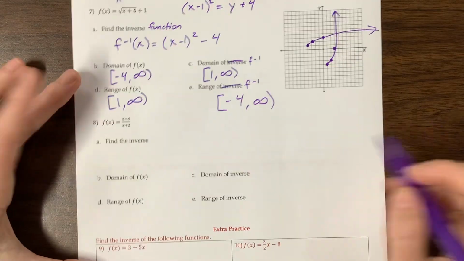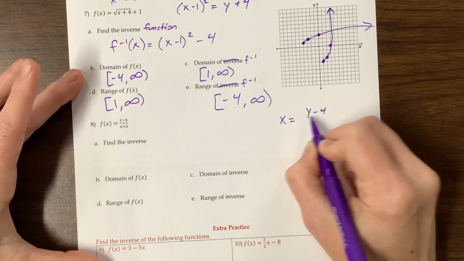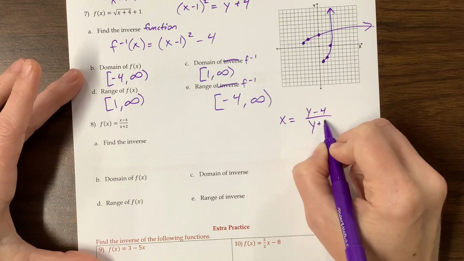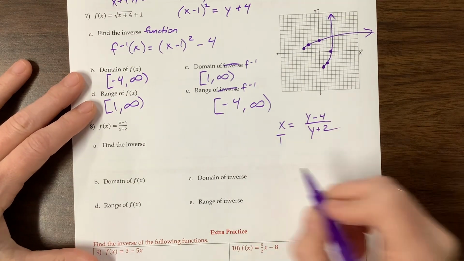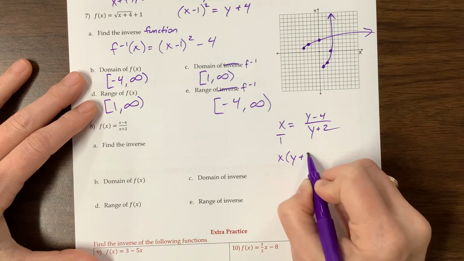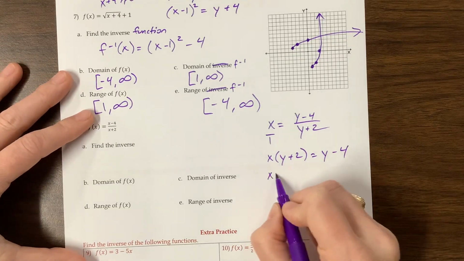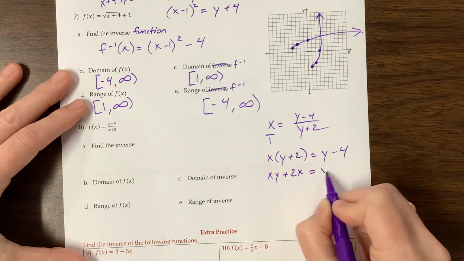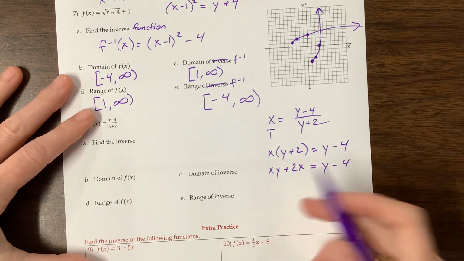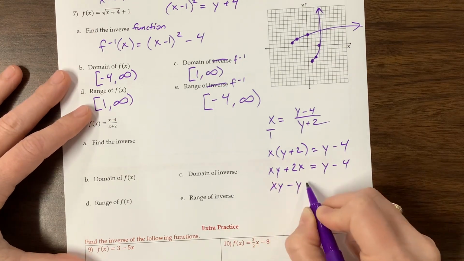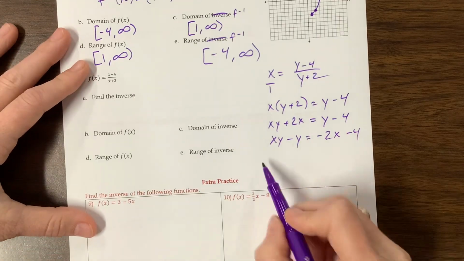One last problem. So x is equal to (y minus 4) over (y plus 2). I can think of this as over 1, and I can cross multiply. So I have x times (y plus 2) is equal to y minus 4. I have xy plus 2x equals y minus 4. Let's get everybody with a y to one side and everybody without to the other. xy minus y equals negative 2x minus 4. Notice I can factor a y out of both of these.